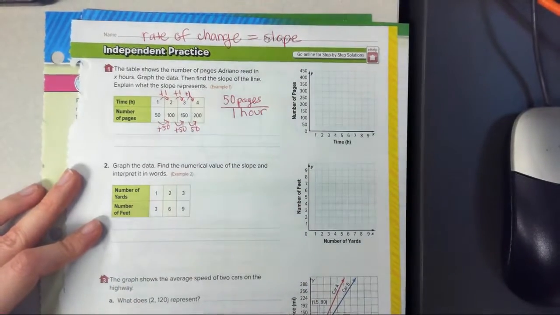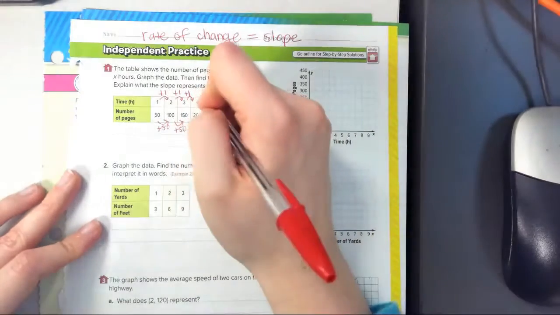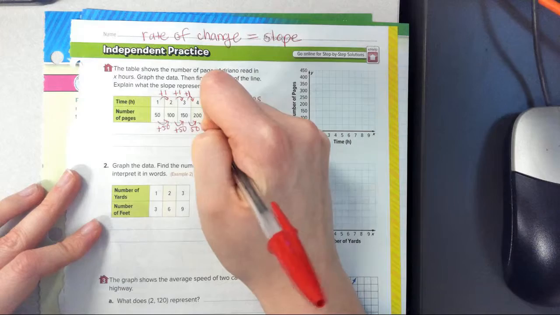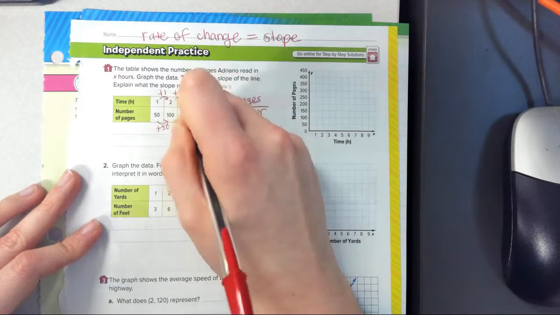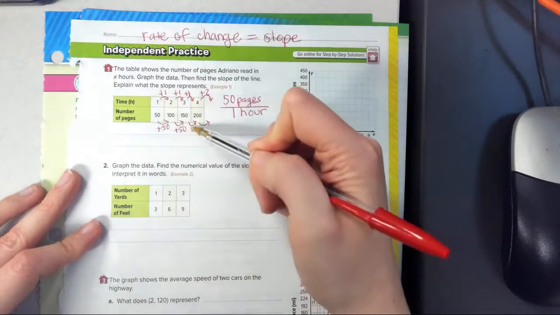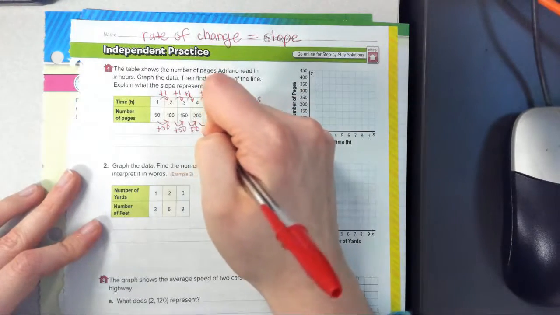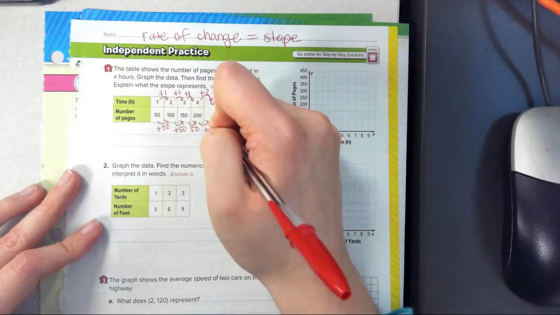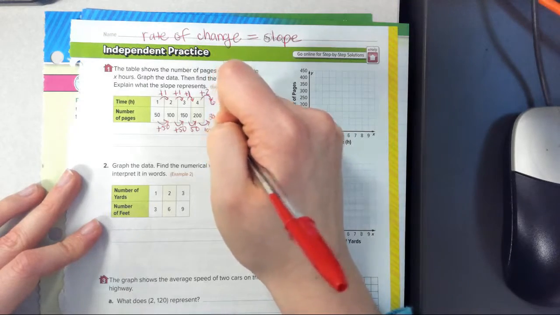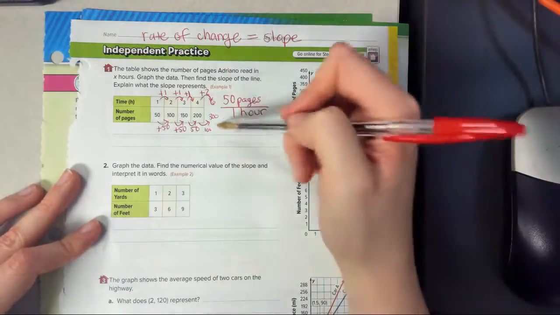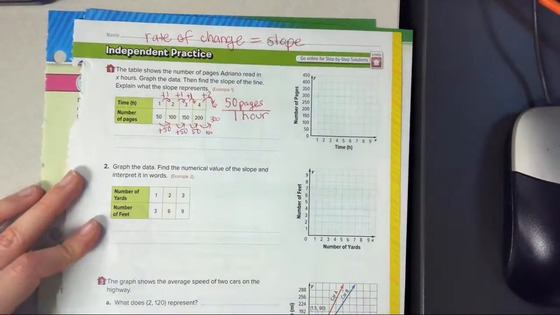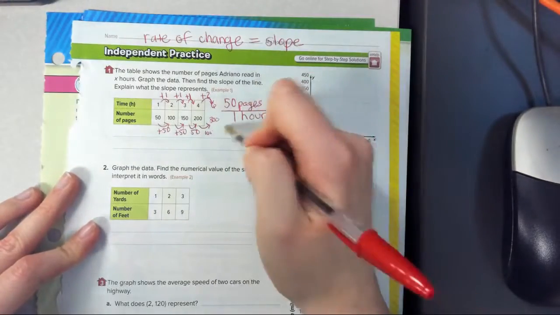Now, it could also be a constant rate of change if I did something like this and added 2, and then since I was adding 2 and doubling this amount, I would also have to double that amount and add 100, and that would keep my constant rate of change, because 100 over 2 hours would still be 50 pages per hour. So that's how you find your rate of change when you're looking at a table.